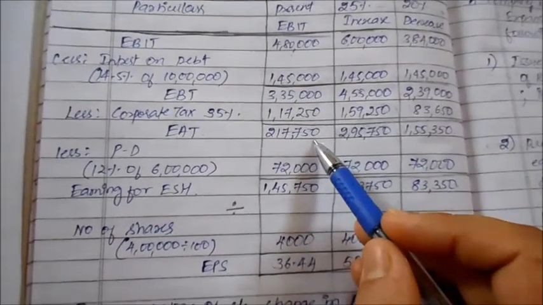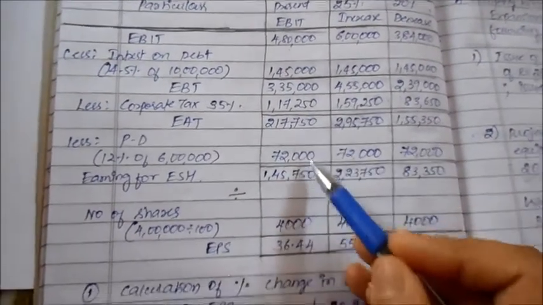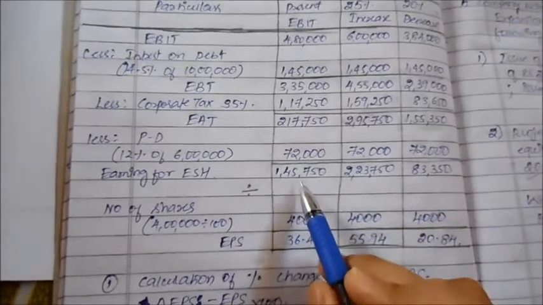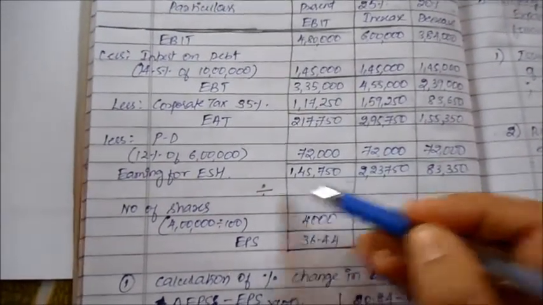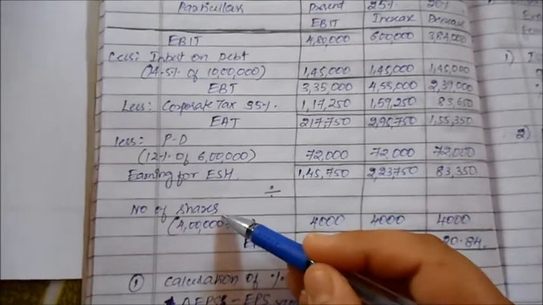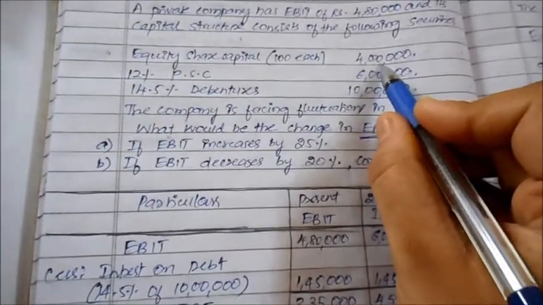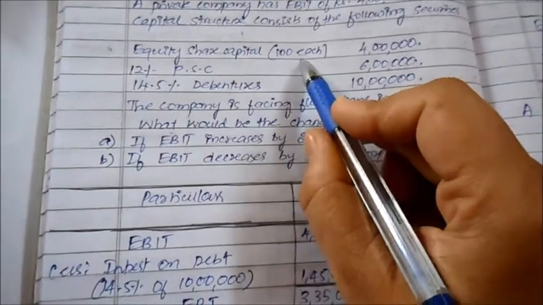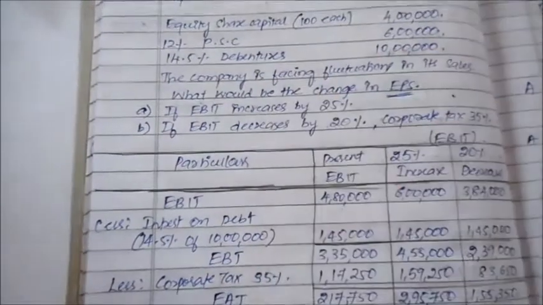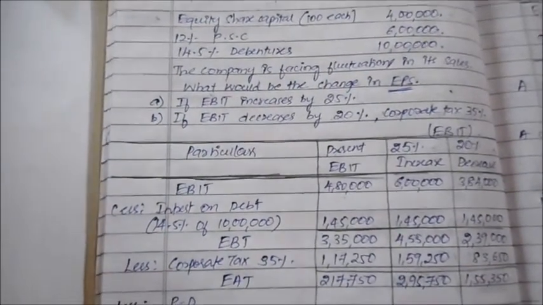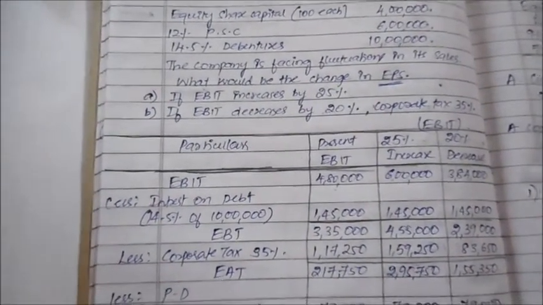If you deduct the preference dividend from earning after tax, you will get earnings available to equity shareholders. After this, we divide by the number of shares available. The total capital in the form of equity shares is 4 lakh and one share is of 100 each. 4 lakh divided by 100 will give you how much? It is 4,000.